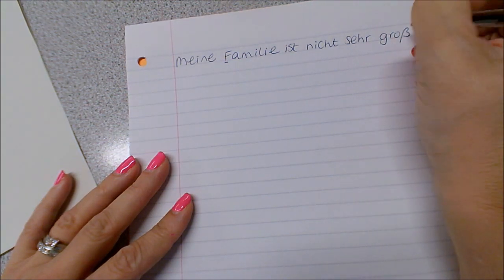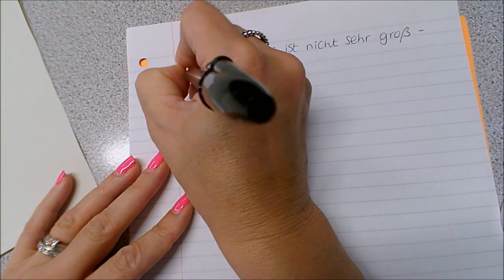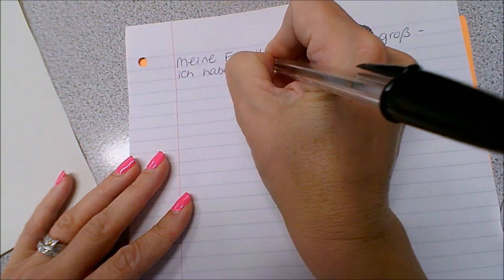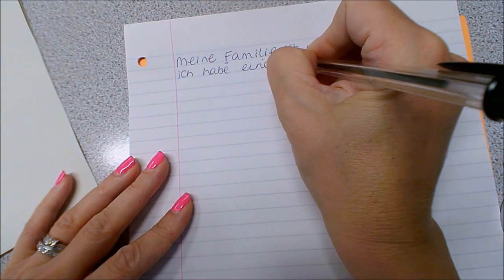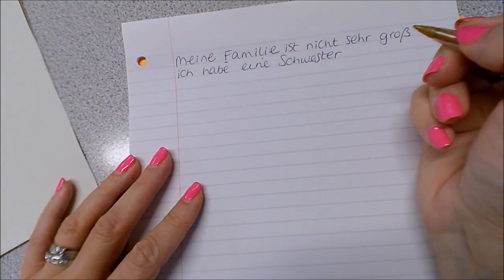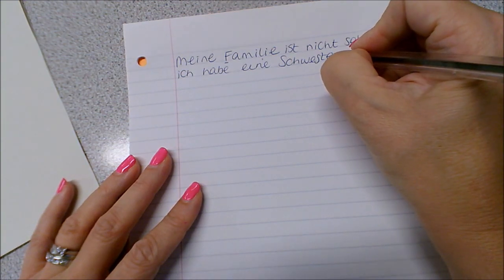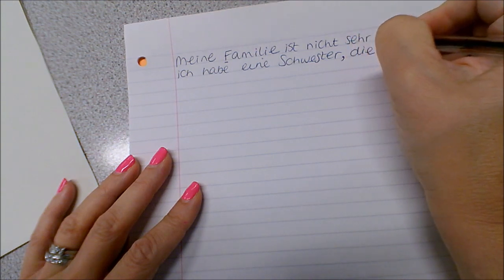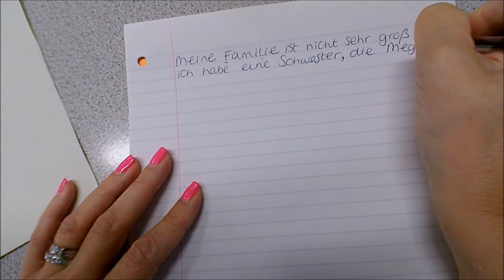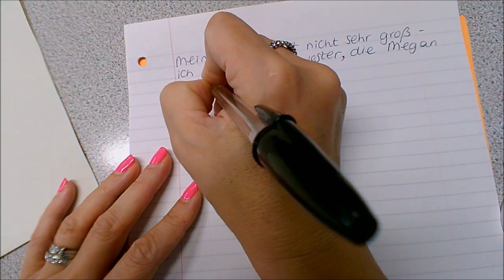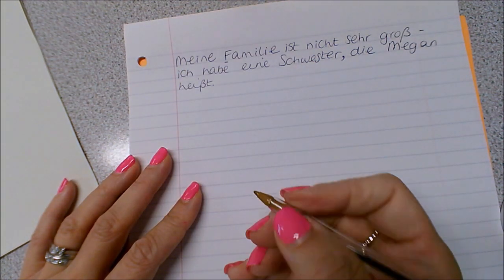My family is not very big. Ich habe eine Schwester. I have a sister. And I'm going to introduce a little bit of complexity here by using a subordinating conjunction. So die Megan heißt. And my verb goes to the end of that sentence.